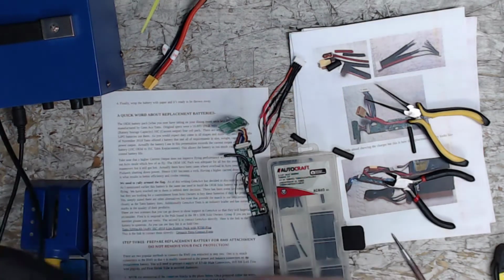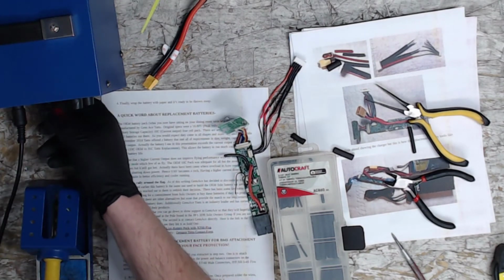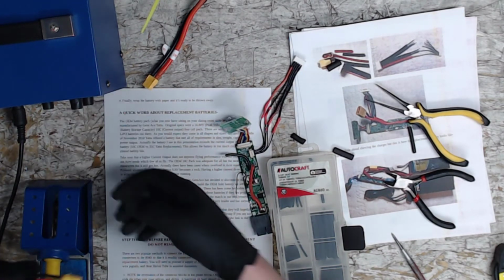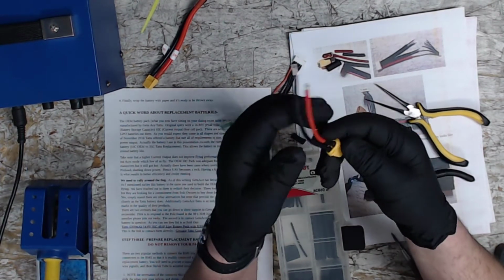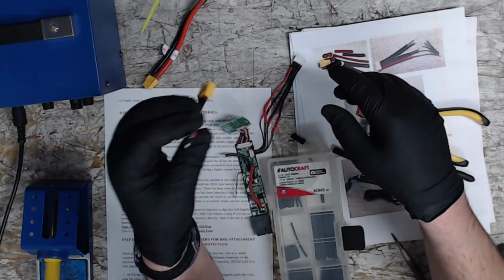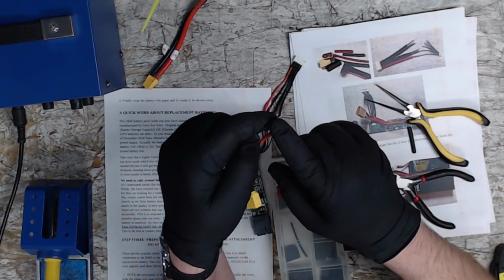Alright, now if anything touches in that area, it's not going to connect, not going to arc and short out the battery, short out the electronics. They're covered. We're good to tin this one here.